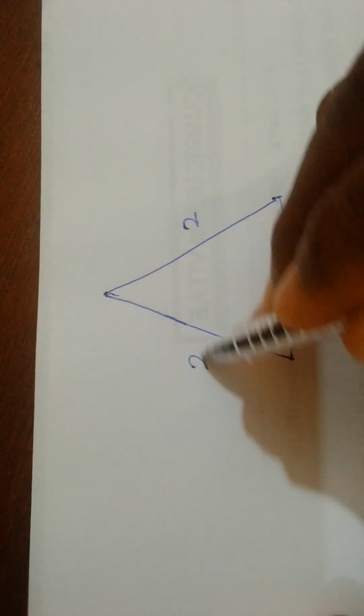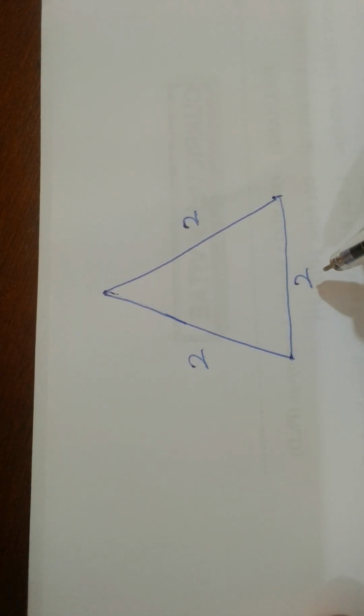We want to quickly learn how to obtain the values of some special angles in trigonometry. So we shall be considering angles 30° and 60°. For angles 30° and 60°, we make use of an equilateral triangle, a triangle with equal sides. So we choose 2 units for each of the sides.